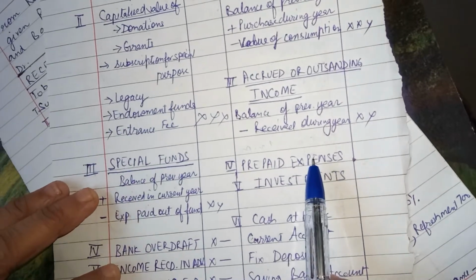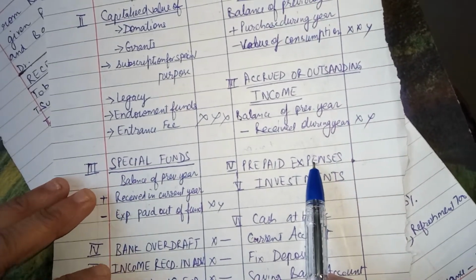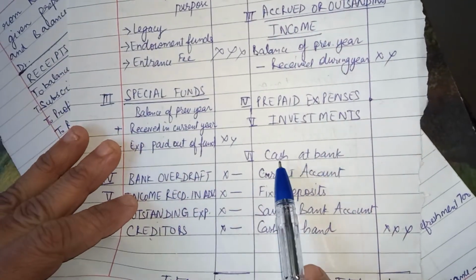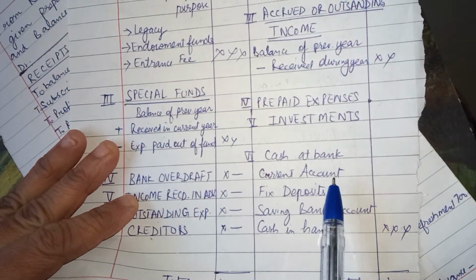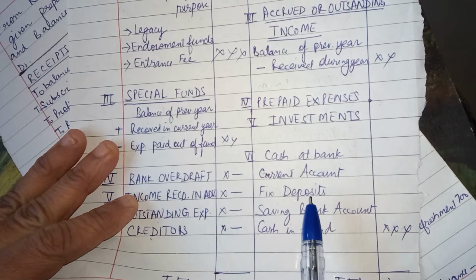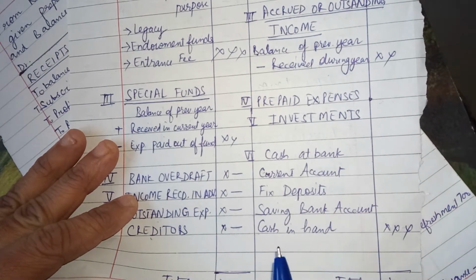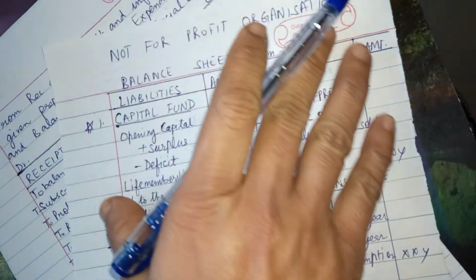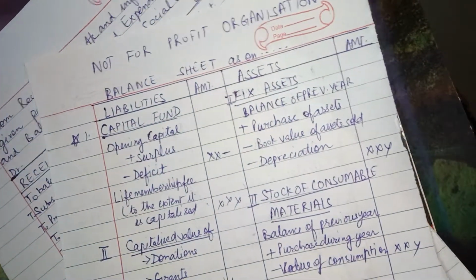Prepaid expenses, the expenses which you have paid in advance for the coming years, the investments, and at last cash at bank, current account balance, fixed deposits, savings bank account, and at last cash in hand will appear here. So it is the basic pro forma of a balance sheet.